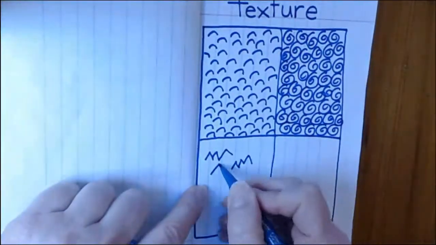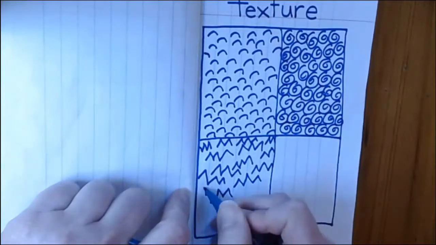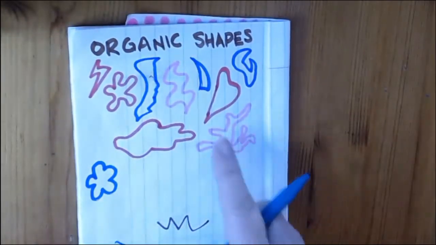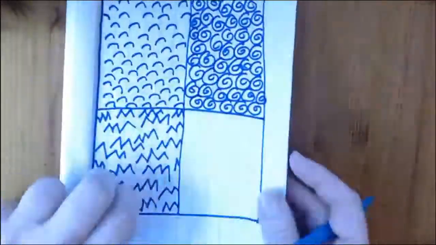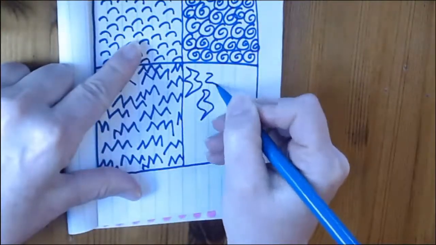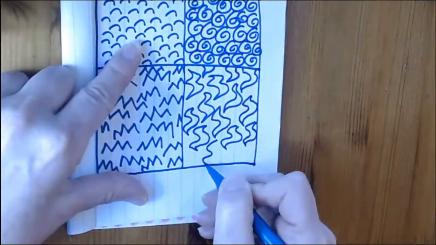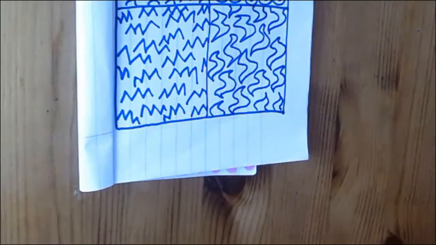Maybe fluffy. Zigzag. Let's repeat that line. It looks pointy or prickly. Let's try a shape. Let's see. What does that feel like? I don't know. Maybe you guys can tell me what you think that feels like.